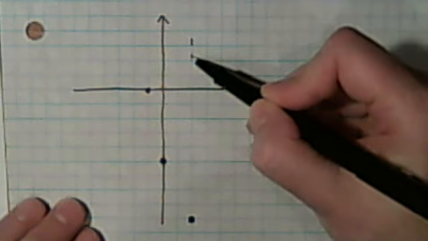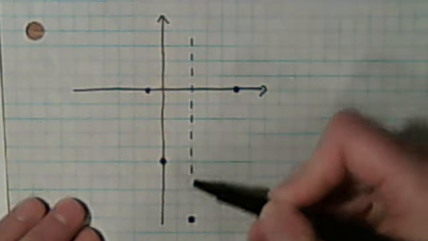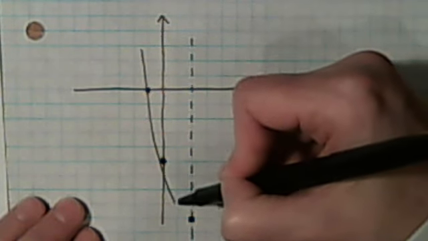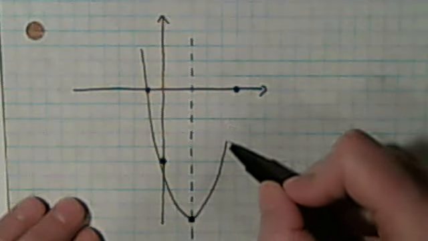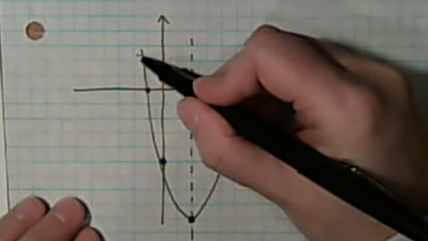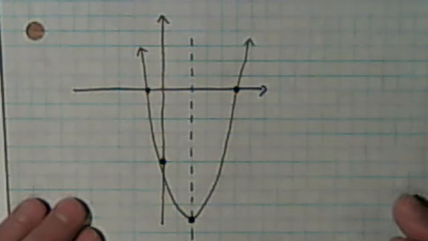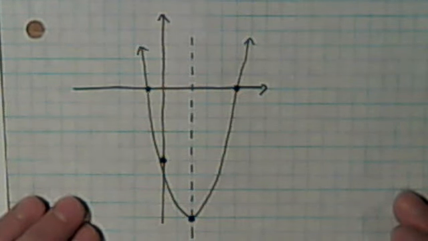The axis of symmetry, again, I can dot in because it's going to go straight through the vertex. And if I sketch in my graph, it's going to look something like this. And I now have a much more accurate sketch of the graph because I also know how wide it is going to be. So this is one example of being able to sketch the graph of a quadratic function using the vertex form in order to find the vertex. We're going to look at one other way of finding the vertex in the next video.